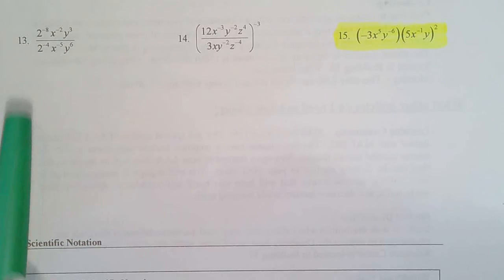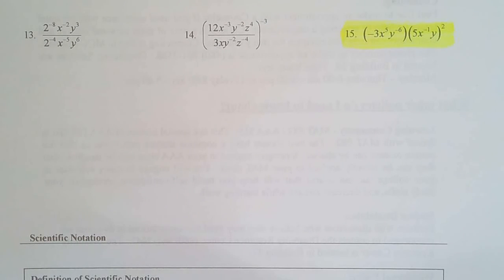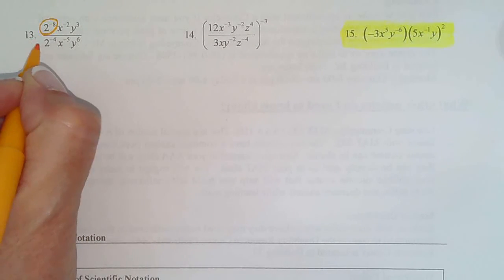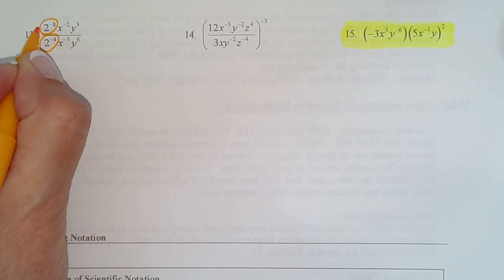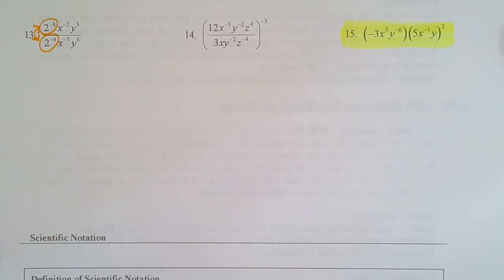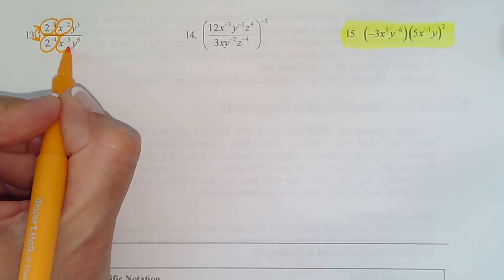Okay, so when I have a problem like number 13, the first thing I want to do is make all my exponents positive. Students do not do well with negative exponents. Plus, I know I can't leave any of my answers with negative exponents. So I'm going to first make all my exponents positive. And remember, the negative exponent rule says anything that has a negative exponent just moves to the other side of the fraction. So these two need to get flip-flopped, and then they'll both become positive. Same thing here. These two need to get flip-flopped, and then they'll both become positive.